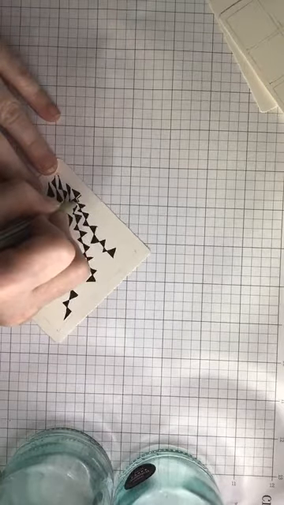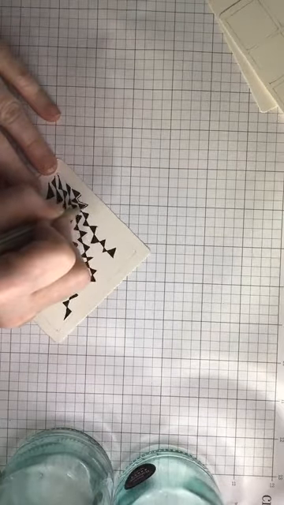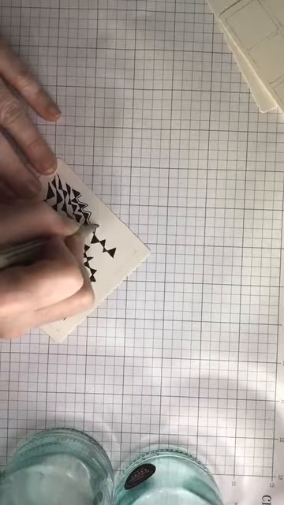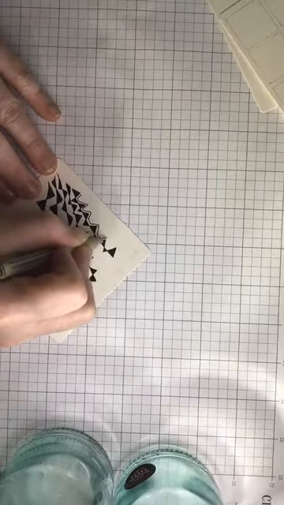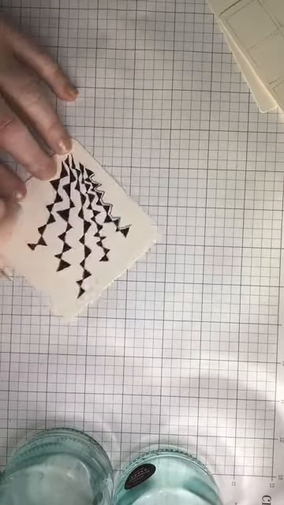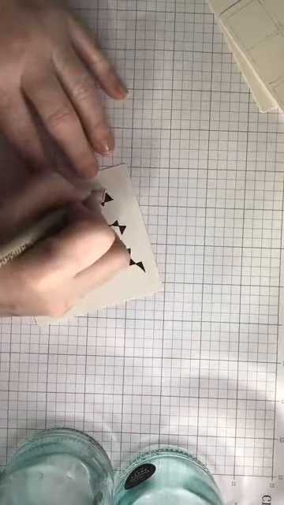And auras are an echo of the line that are already there, right? And this just really makes it pop. And you could have left it just like that if you wanted to.